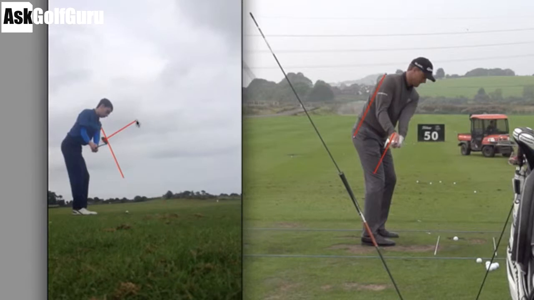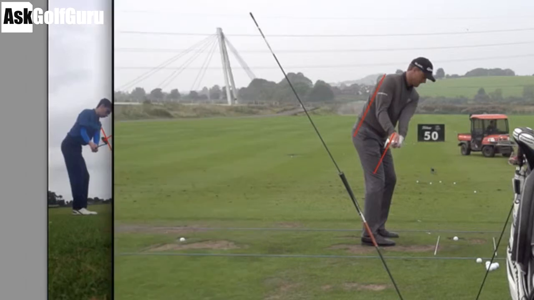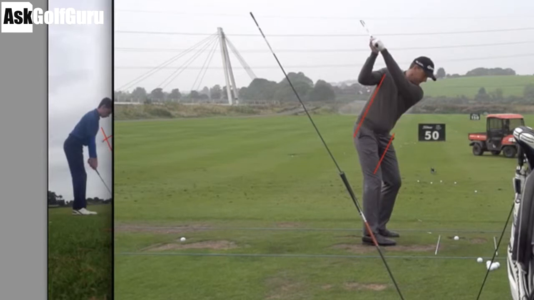It's the opposite way and up to the sky. Now if we take Karlsson up to the top here, what we'll tend to see is the club face, the leading edge will be parallel to slightly flatter than the left arm.